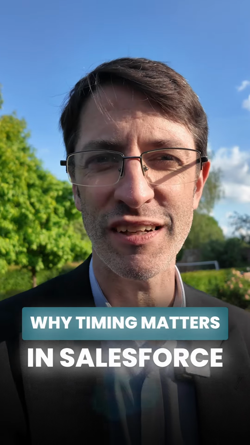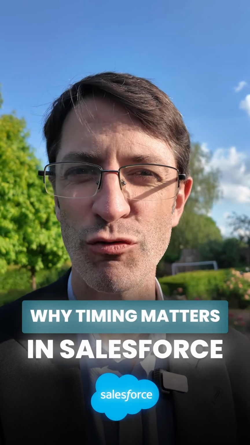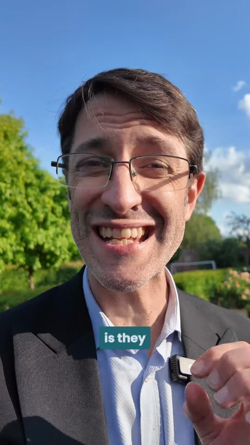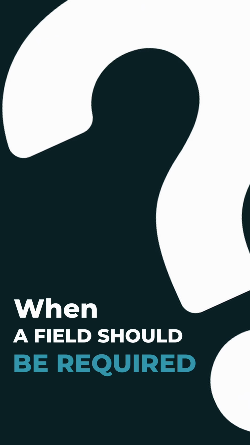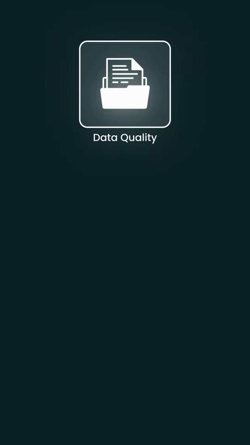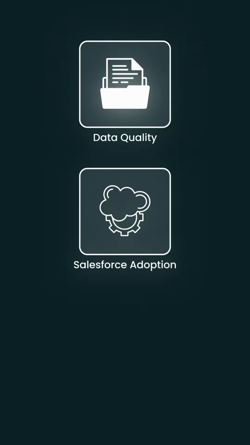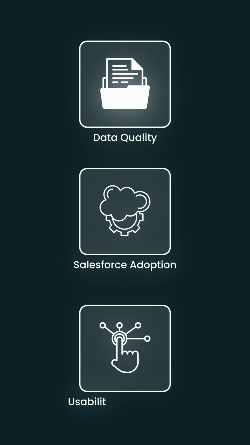So one of the biggest mistakes I see when people use validation rules or required fields is they don't ask the question about when I should run this validation rule or when a field should be required. And because they don't, this affects data quality, it affects Salesforce adoption, and also it just affects usability of Salesforce.